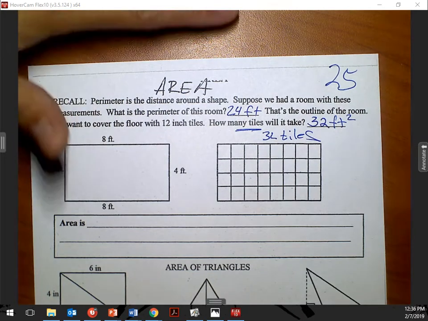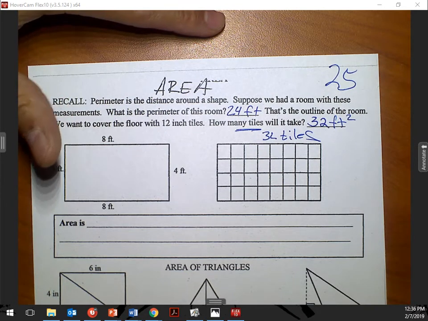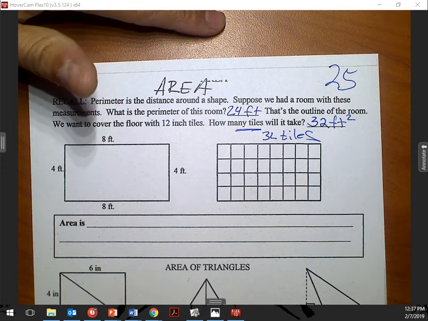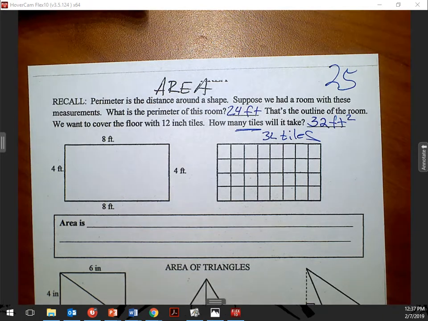32 tiles. Is this pretty easy? No? Yes. Don't look at me in that tone of voice. Is this easy?